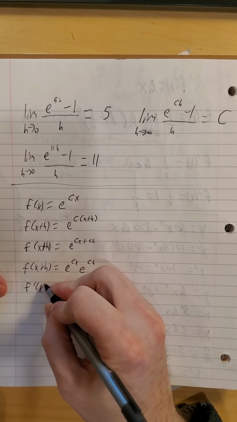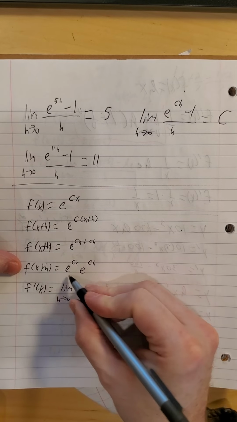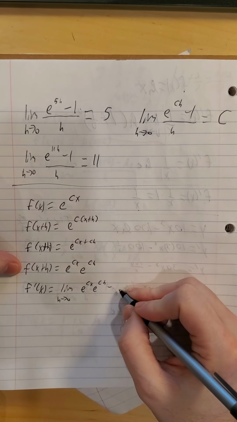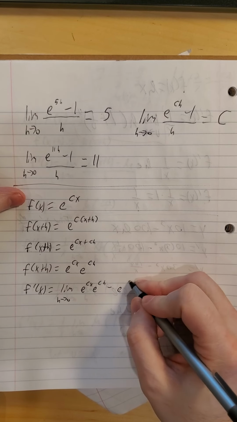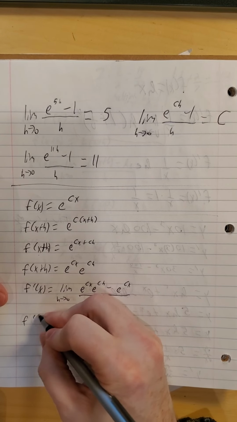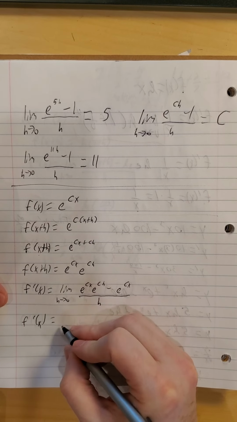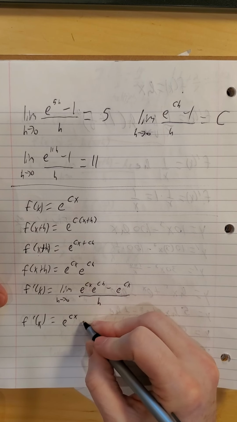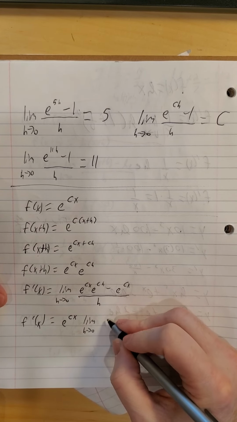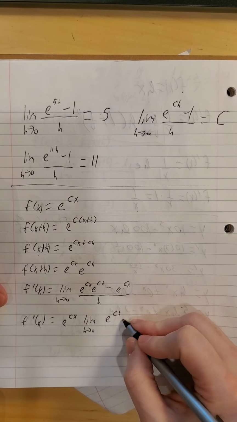So f prime of x is going to be the limit as h goes to 0 of f of x plus h, e to the cx, e to the ch, minus f of x, e to the cx, all divided by h. So f prime of x then is, we can pull a common factor of e to the cx times the limit as h goes to 0 of, what's left in the first term would be e to the ch.